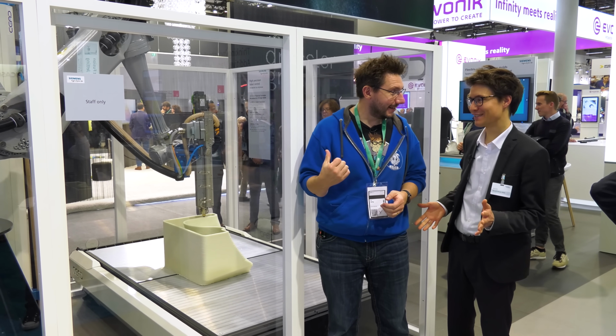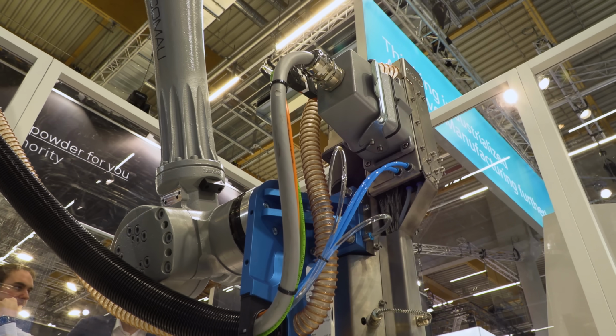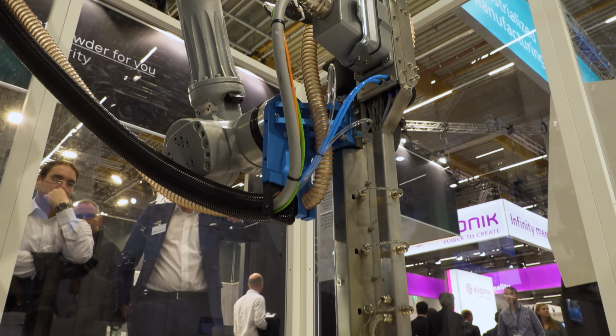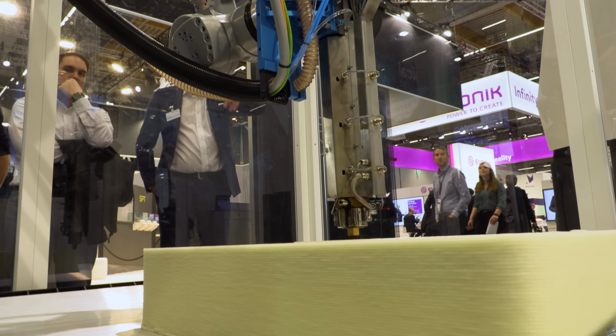Perfect. Well, there's one really cool other highlight I would like to show you. Oh, where is it? Shall we look at it? Yeah. Go in the direction. Follow me. Nicholas, what is this? This is amazing. This is a multi-axis robotic printing solution. It's a great example for collaboration.